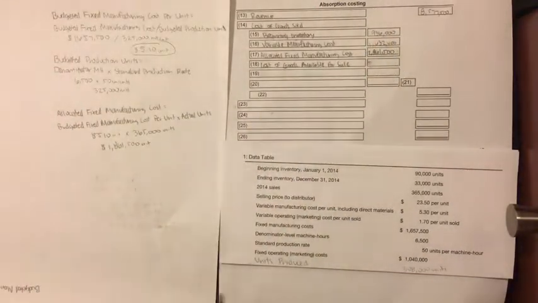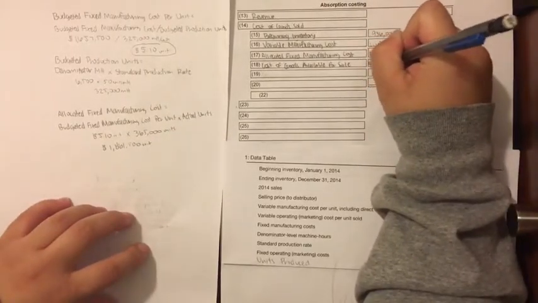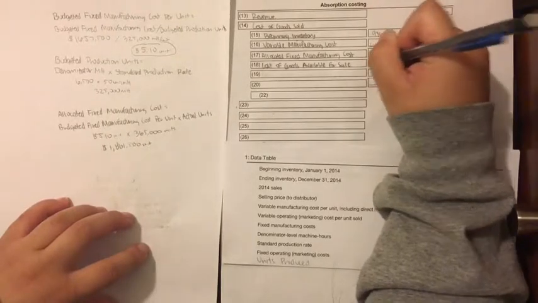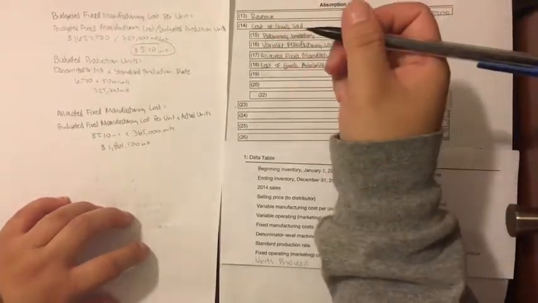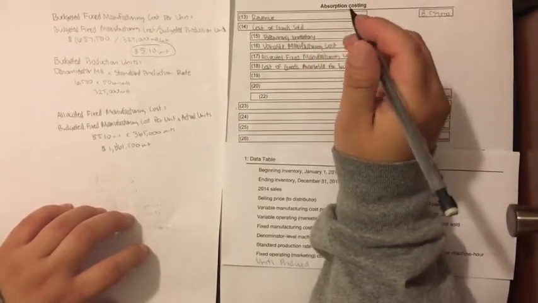And that's going to give us $4,429,900. Next, we want to find our ending inventory, and we're going to deduct that from our cost of goods available for sale.